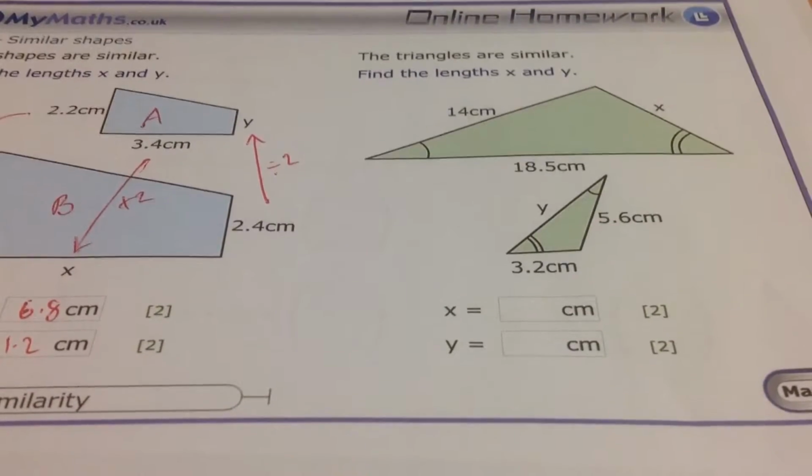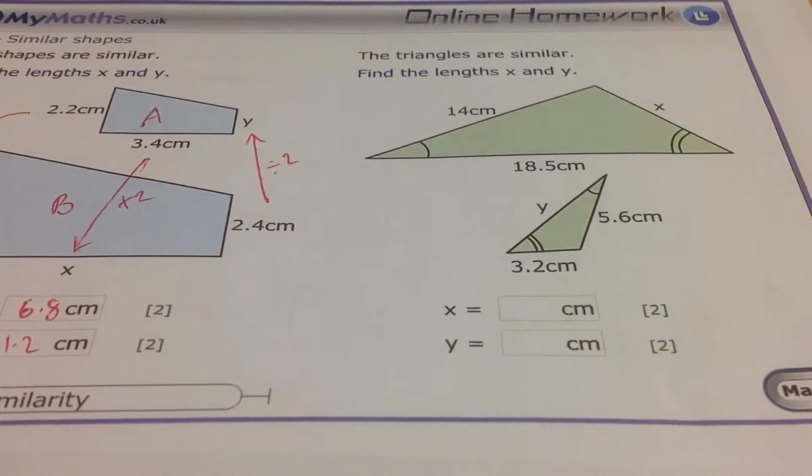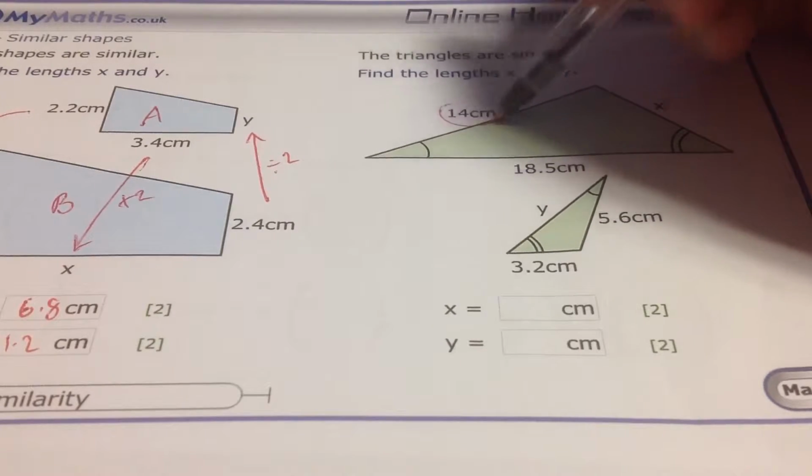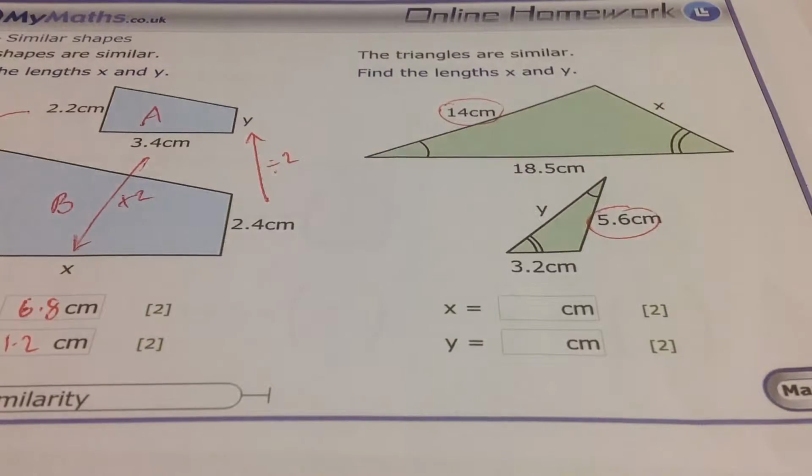Now this question is slightly more difficult because they have twisted one of the triangles around. Doesn't matter, we are not going to be fooled by that. First of all, look for your pair. Our pair is 14 and 5.6.